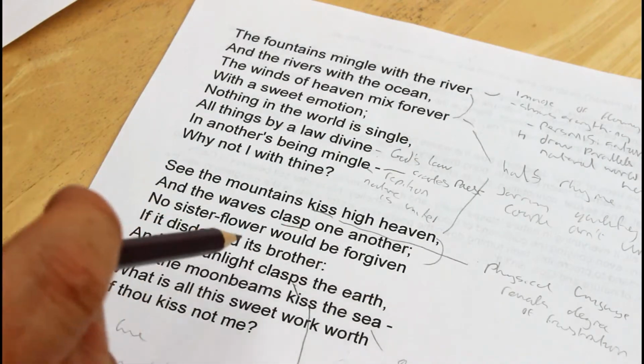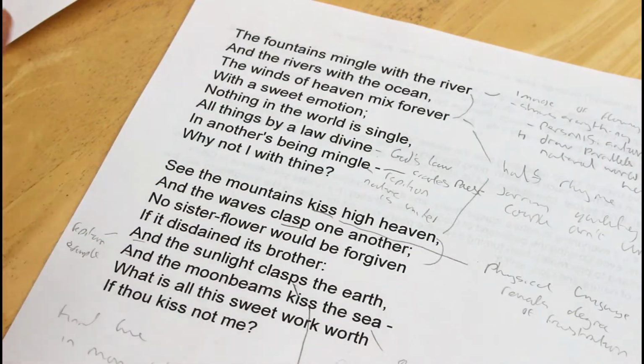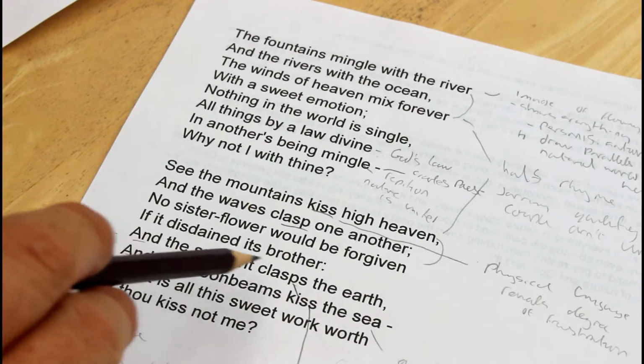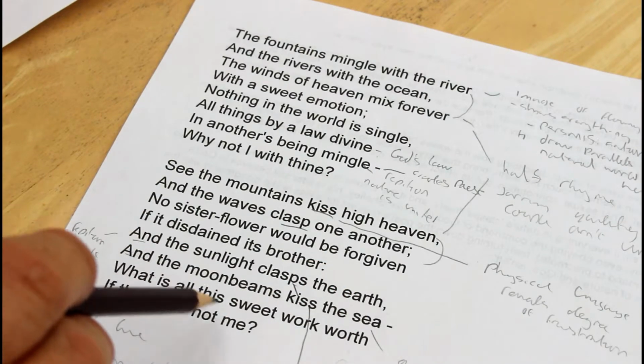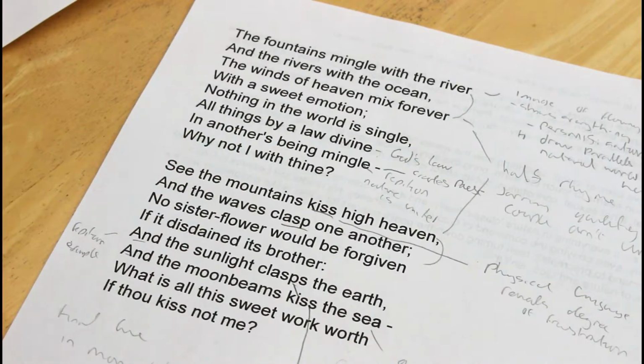So it's almost now that the idea of mingling or coming together is going beyond just the relationship of these two people. It's broadening out to a universal, cosmic feel, if you're looking down onto the planet Earth, almost God-given or divine, although, as I said, Shelley was an atheist. "And the sunlight clasps the sea, and the moonbeams kiss the sea. What is all this sweet work worth, if thou kiss not me?"